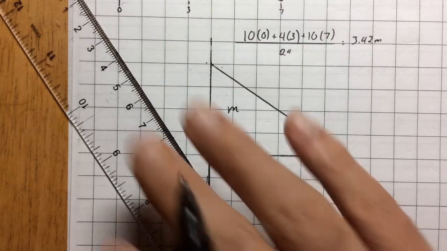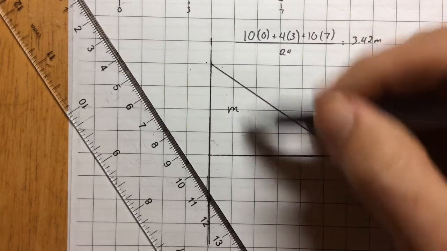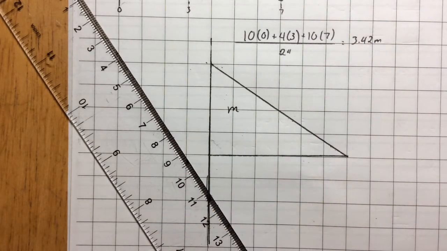And if this mass is pretty evenly spread out over this triangle, then you would expect the center of mass to lie more towards this side along the x-axis and more towards this side along the y-axis.